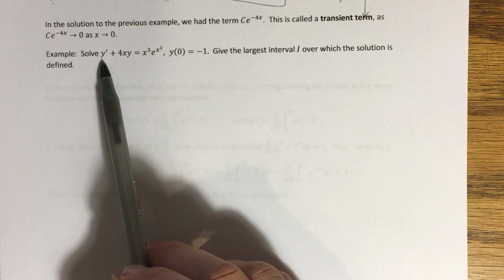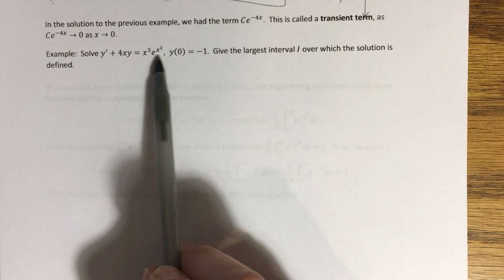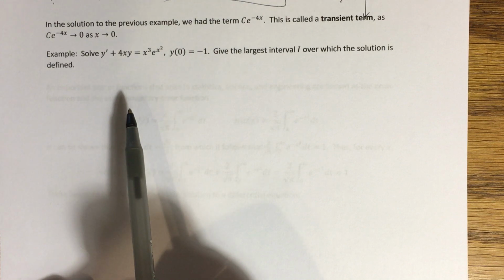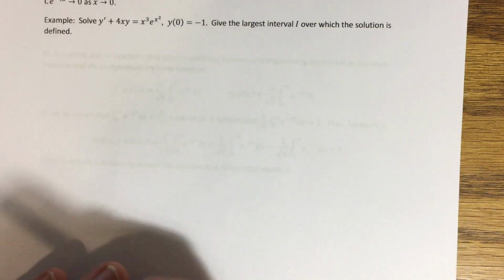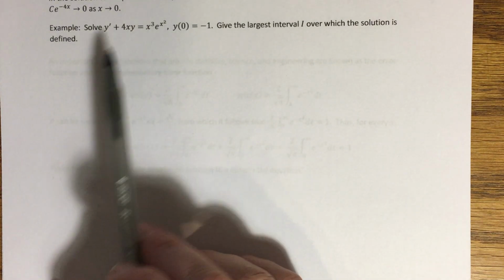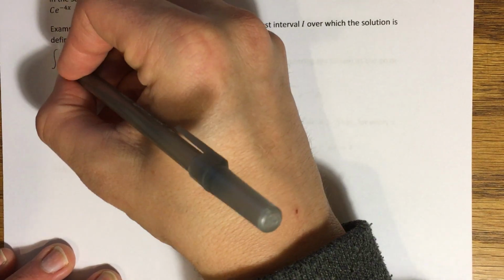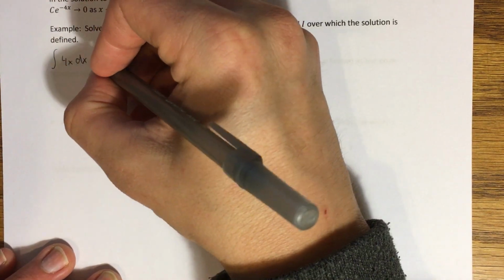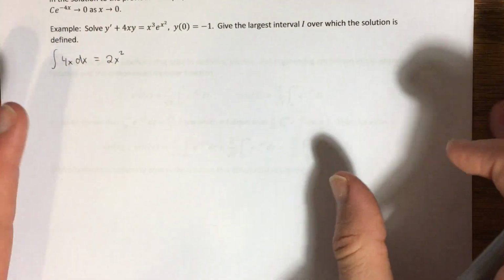So y prime plus 4xy equals x cubed e to the x squared, that's already in the form that I want it to be, right? Because my y prime here already has a coefficient of 1, so I don't need to divide everything by 1. But what I do need to do is identify what my p of x is and integrate it. So my p of x here is 4x. We need to integrate that first. The integral of 4x dx is going to equal 2x squared. And remember, we ignore the plus c here.